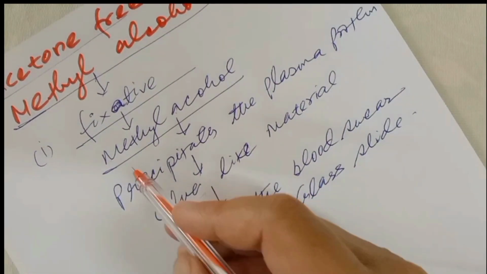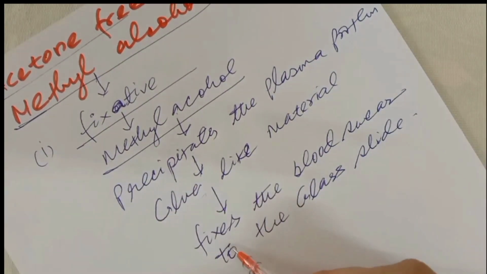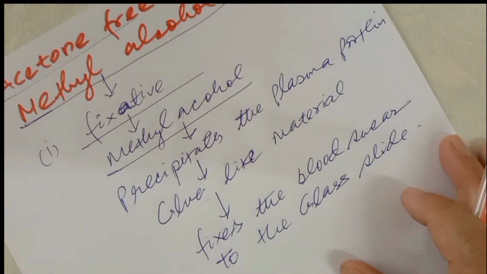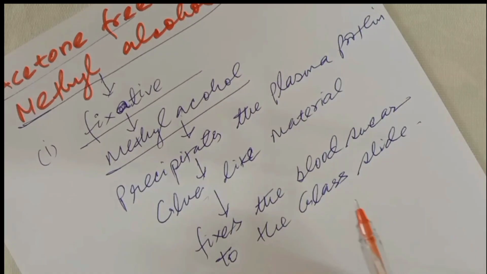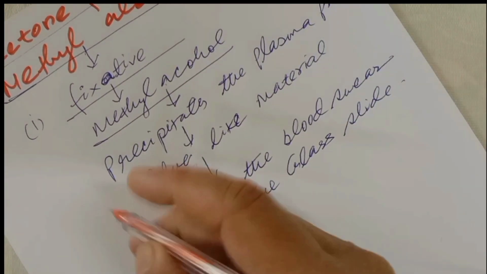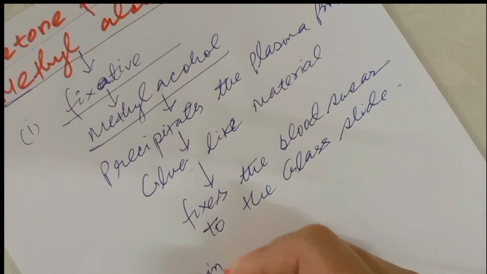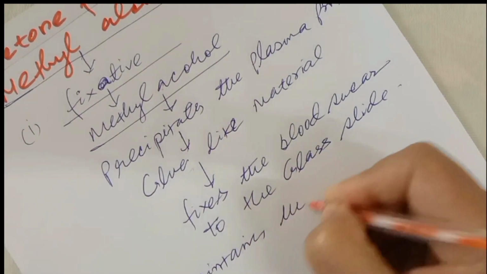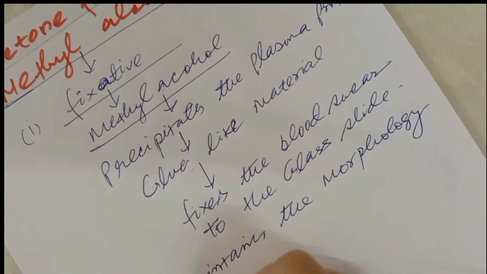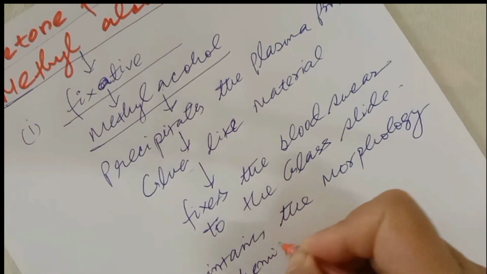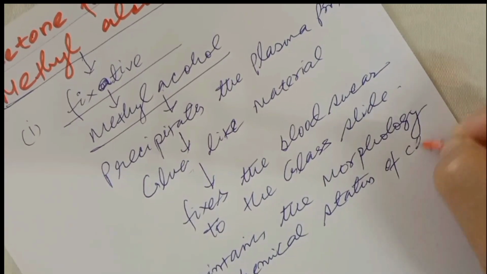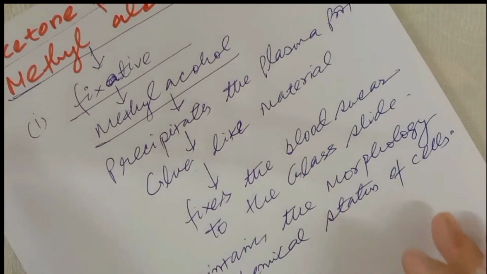So it acts as a fixative and fixes the blood smear and blood cells to the glass slide so that it is not washed away during the staining procedure. And the next function of this methyl alcohol is that it maintains the morphology and chemical status of the different blood cells.